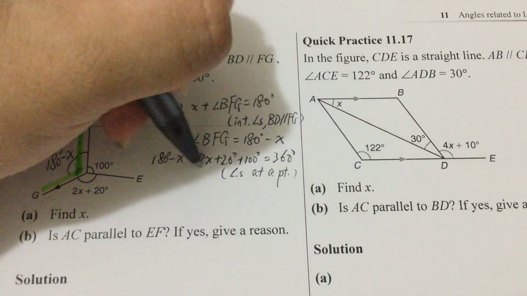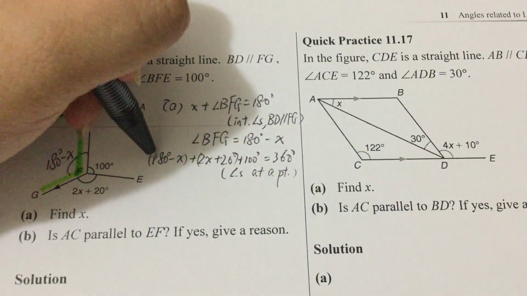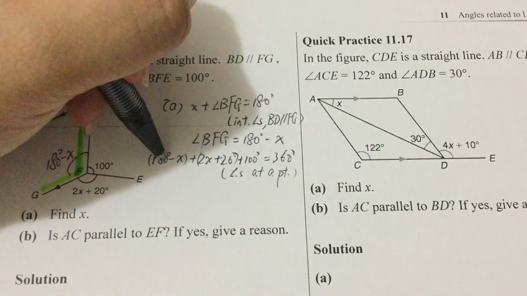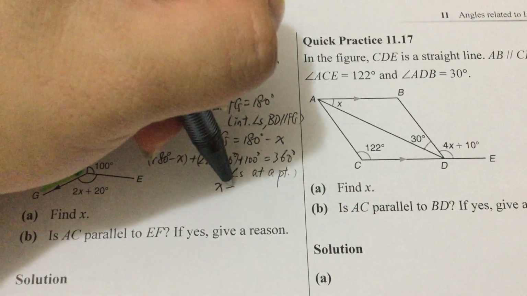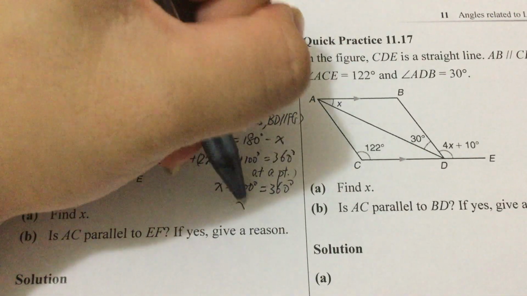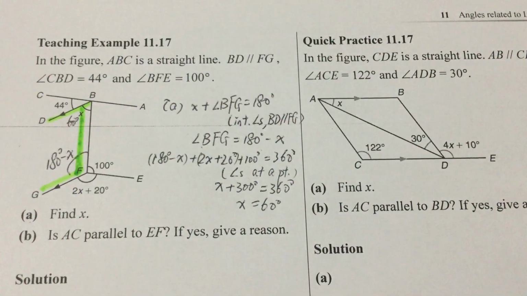So we have a bracket here, and then we add them together: 180, 20, and 100. So this is 300, and 2x minus x is x. So we have x plus 300 degrees equal to 360 degrees. So x is equal to 60 degrees. We know that this one is 60 degrees.